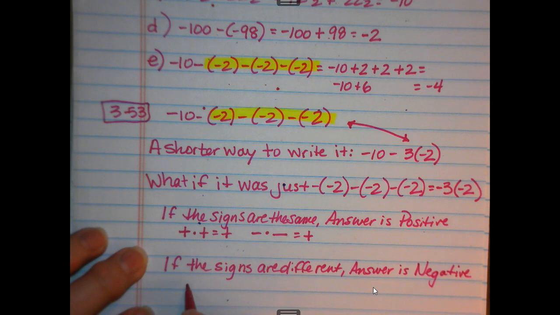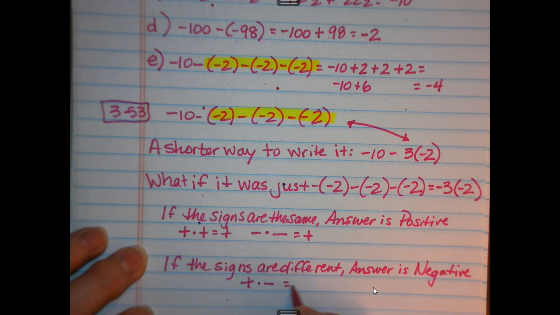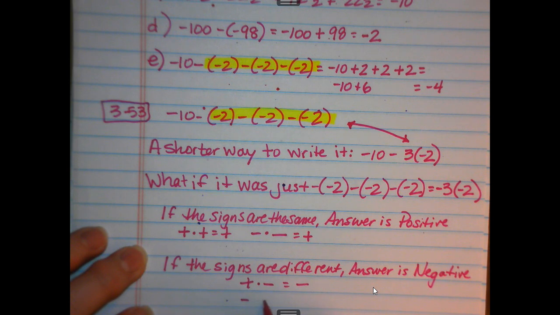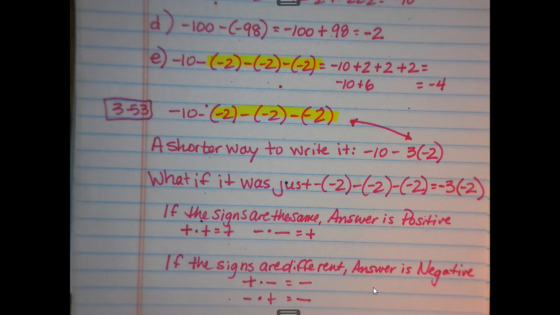So that would be if I have an even number of factors, or if I'm doing a division problem, even number of division, excuse me, we wouldn't be doing division problems with more than one number, but if I have an even number of factors, like if I have a positive times a negative, that's going to be a negative. If I have a negative times a positive, that's going to give me a negative answer. Something to think about today.